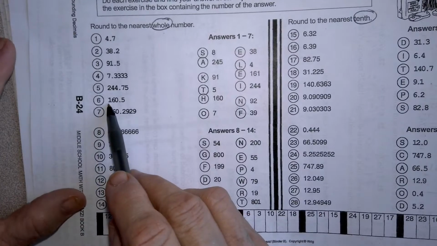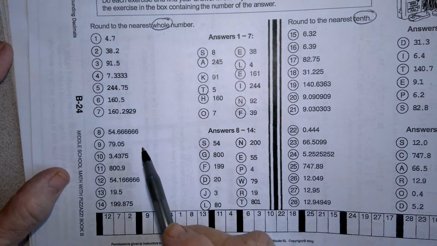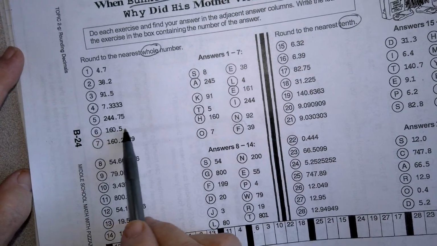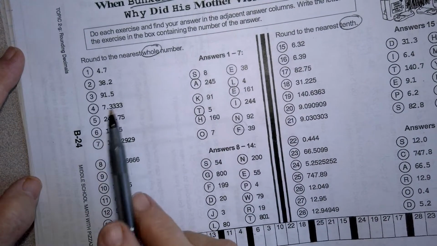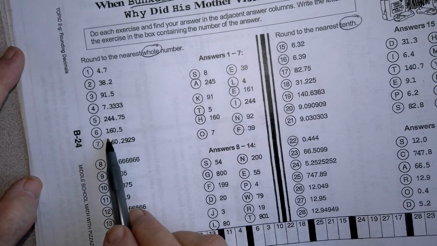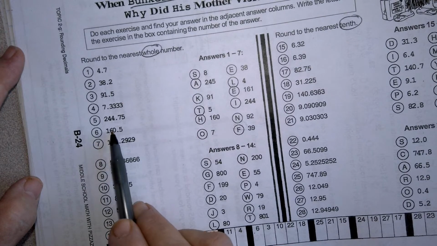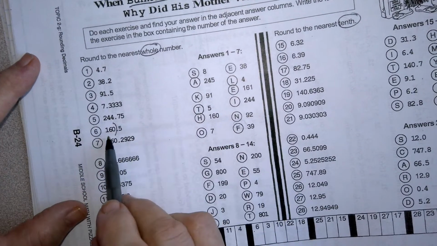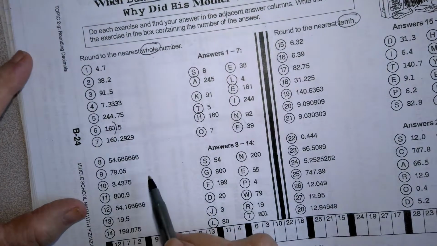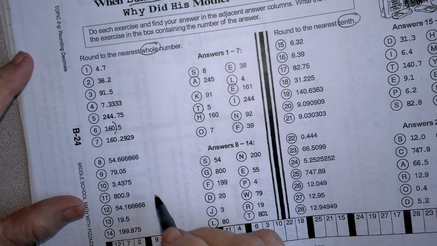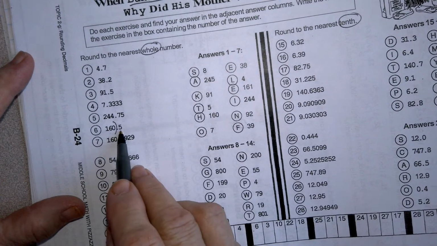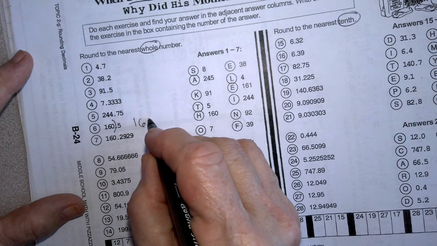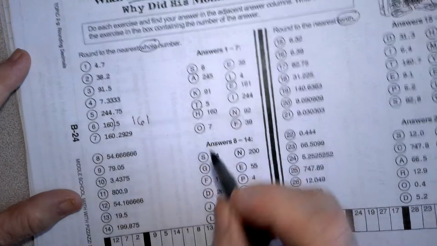Then, okay, where is the nearest whole number? On number 6. The ones. This is the hundreds. This is the tens. This is the 1, and that's our nearest whole number. So I'm going to mark it here. Is that going to be closer to 160 or 161? 161. Because that's a 5. So it is able to round up 5 or over. You include 5. So 161.